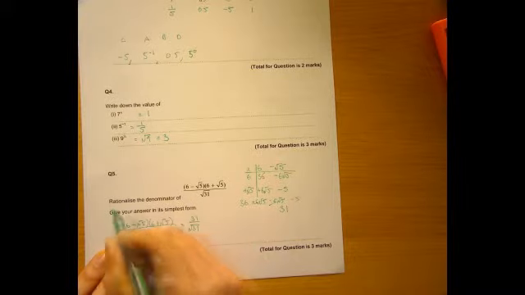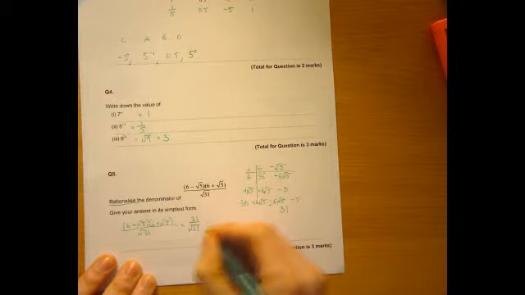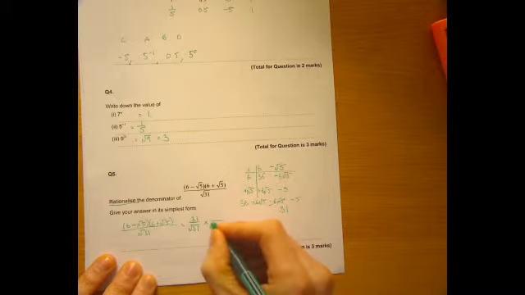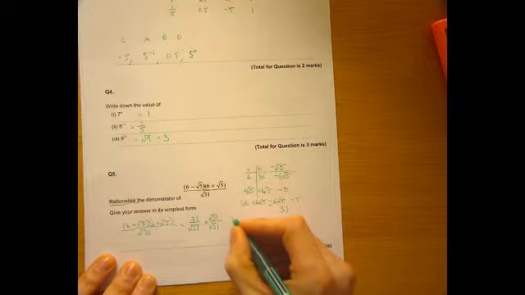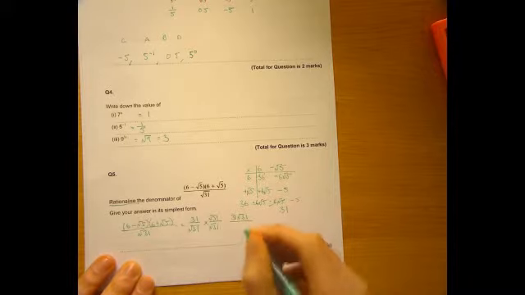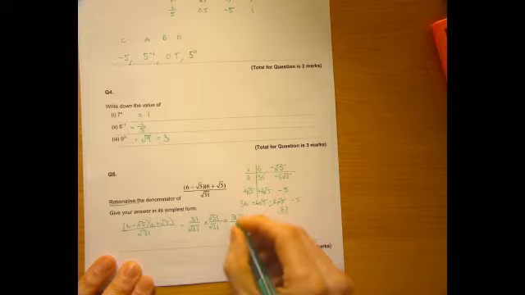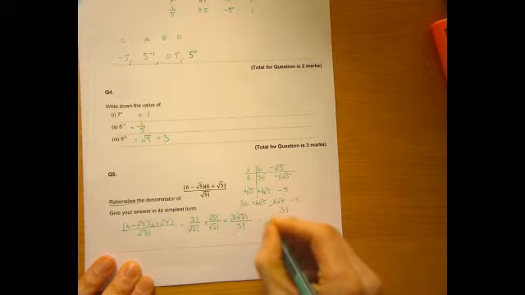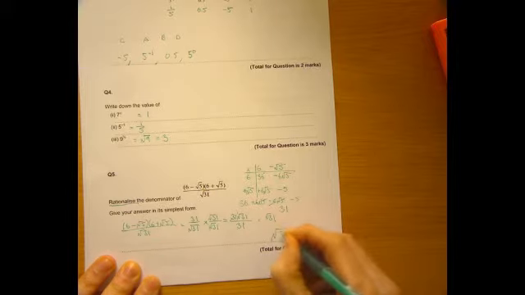Now I haven't finished because I haven't rationalized the denominator. To do that I need to get rid of the square root, so I'm going to times the bottom by the square root of 31. If I do that I must times the top by the square root of 31. That leaves me with 31 root 31 divided by, well, the square root of 31 times the square root of 31 is indeed 31. Now that 31 and that 31 cancel, leaving me with root 31. That's my answer. Answer, root 31.